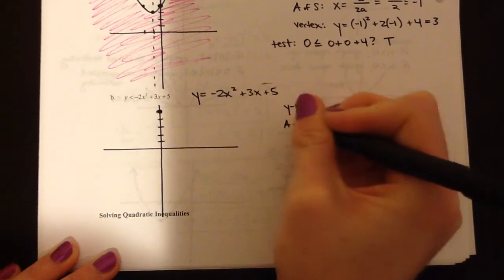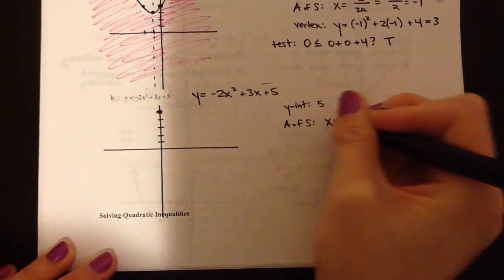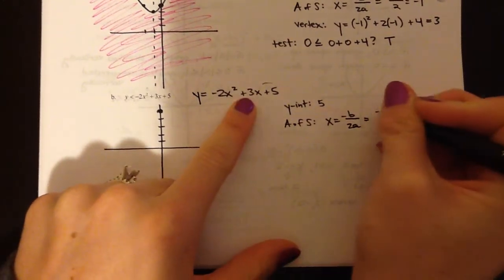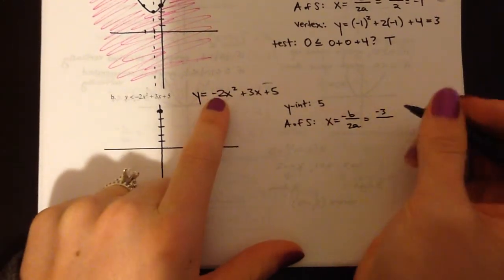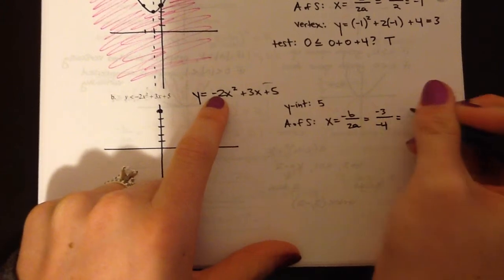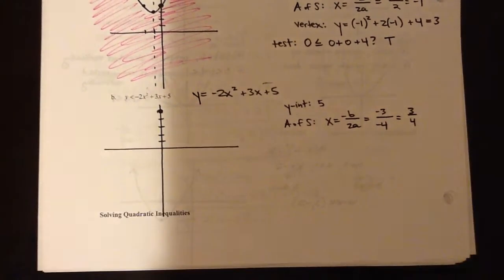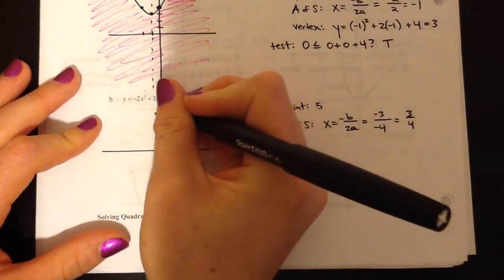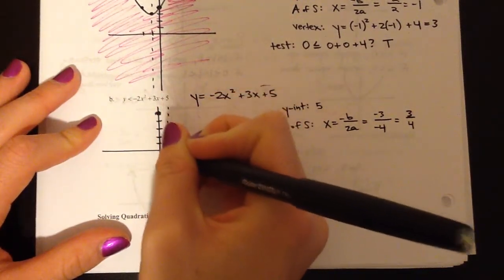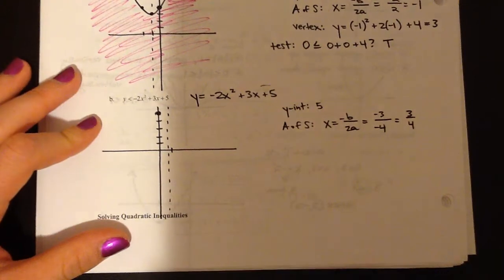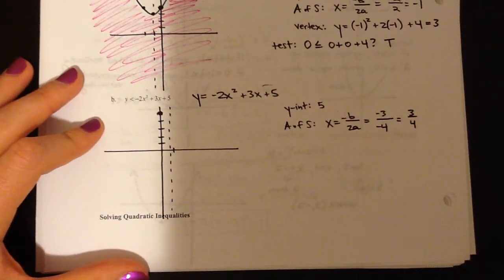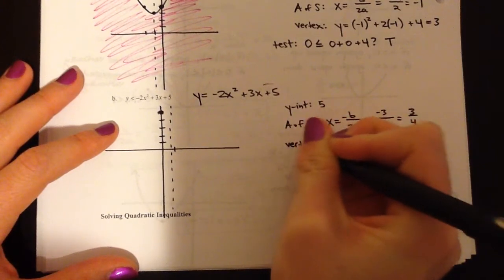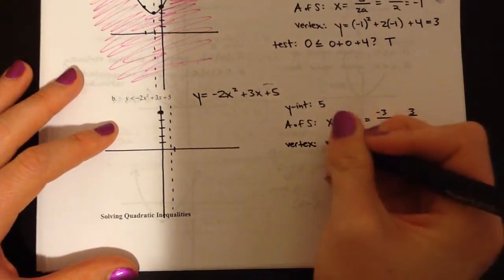My axis of symmetry. The formula is negative b over 2a. So negative 3 over 2 times negative 2. So that's a negative 4. So my axis of symmetry is 3/4. Not the prettiest value, but let's say that's 1. So 3/4 will come just a little bit there. And we're just trying to get a sketch of this. It doesn't have to be the most flawless thing in the world. Okay, so for my vertex, I'm going to plug in 3/4.